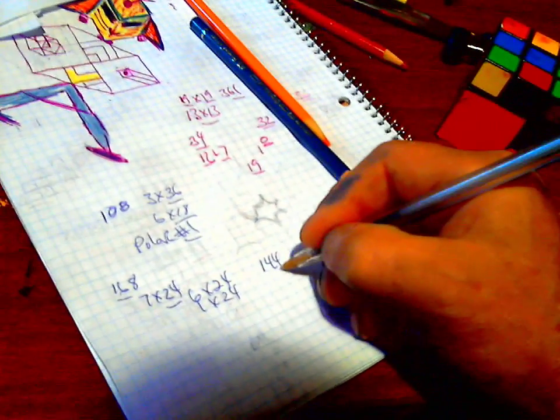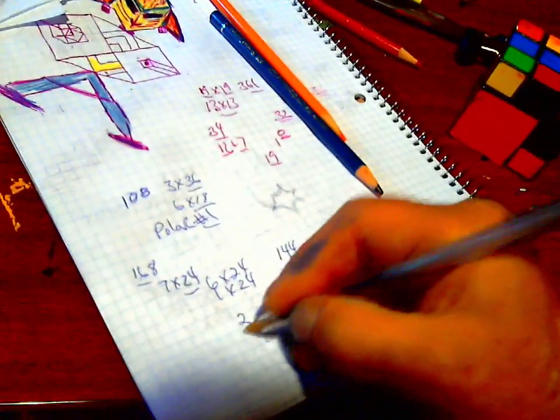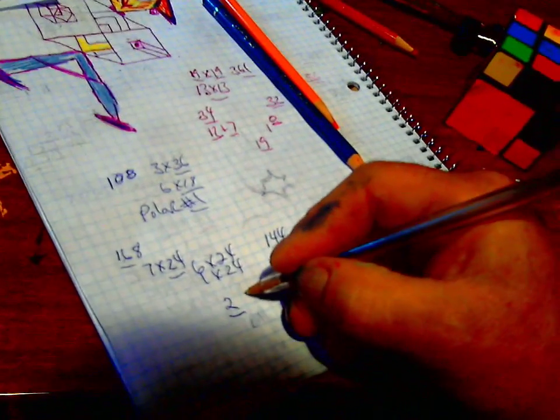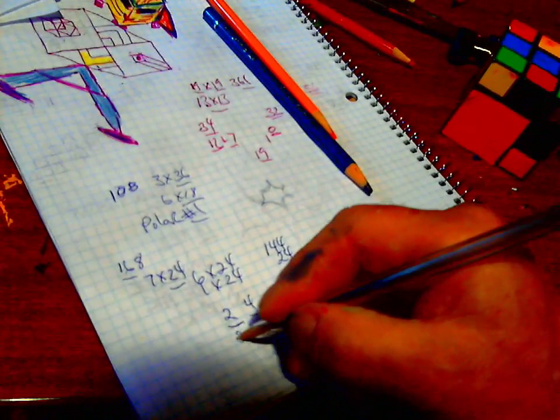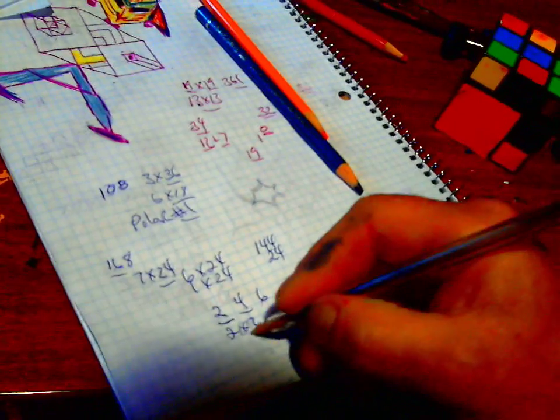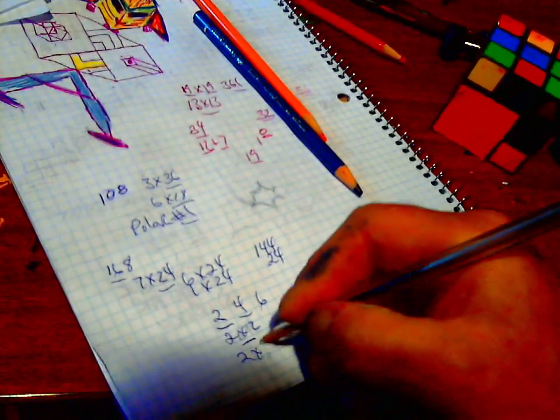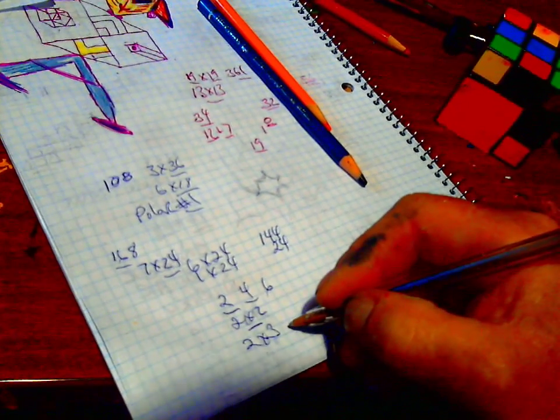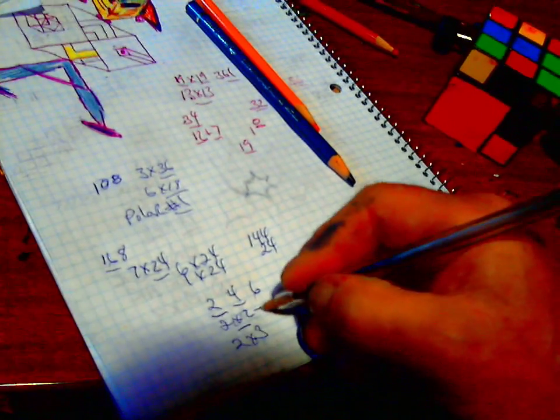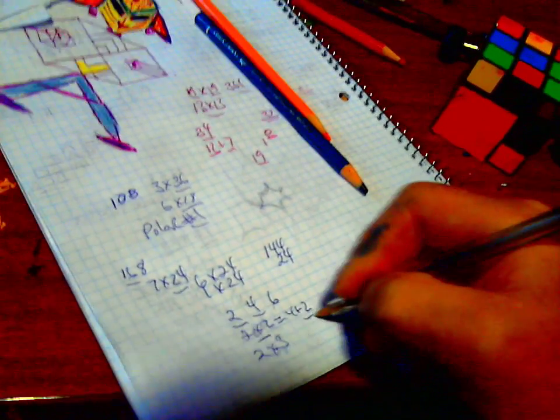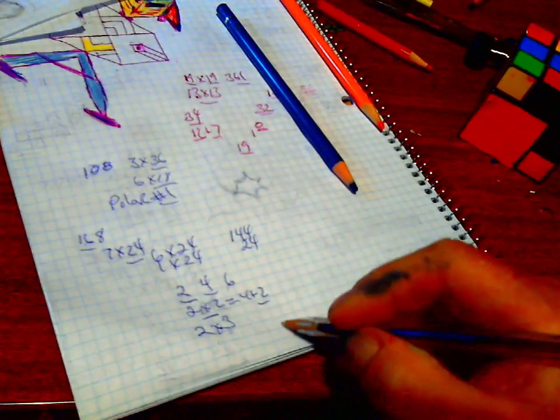This one is 144 and 24. You can get 2. And how do you get 2 again? You can get 4. I just doubled up as 2 times 2. And you can get 6. Could be 2 times 3. Or 2 times 2 equals 4 plus 2 equals 6. The 9 lives of the cat.